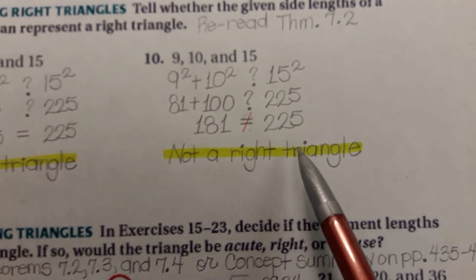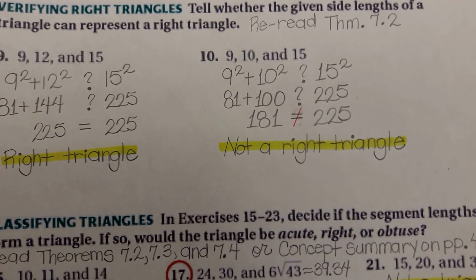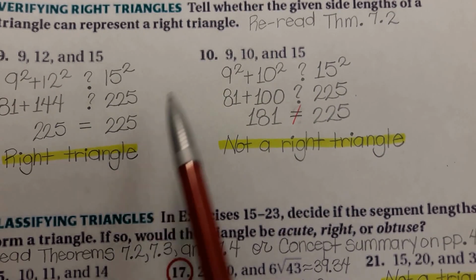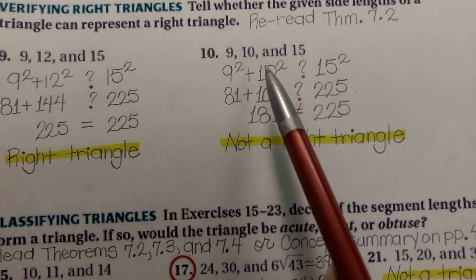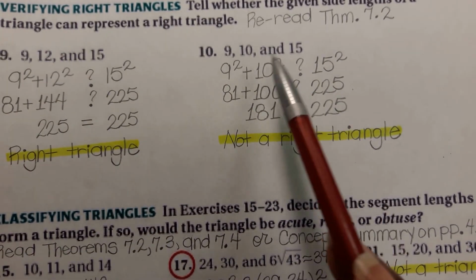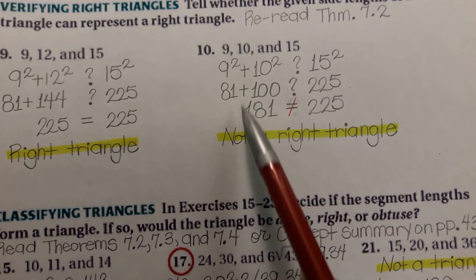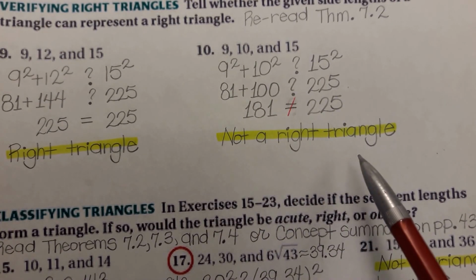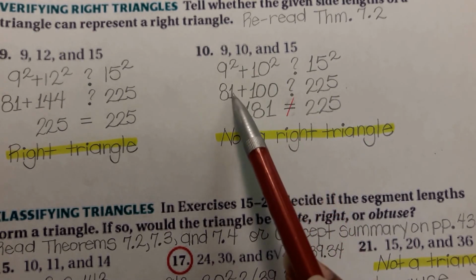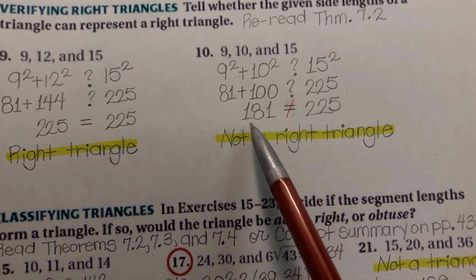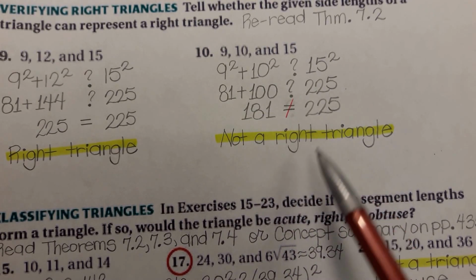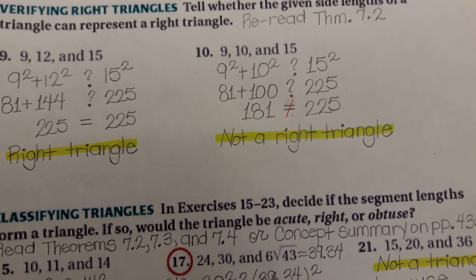If you look at 10, notice 10 is very similar to 9. The only difference is I have a 12 here and a 10 there. So clearly I know that when I do these calculations, it's not going to give me a right triangle. 81 plus 100 is 181, and that is not equal to 225. So this is not a right triangle.